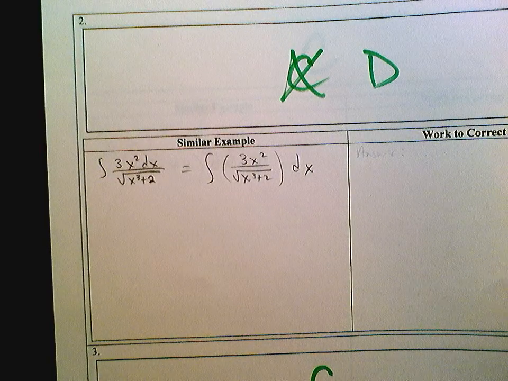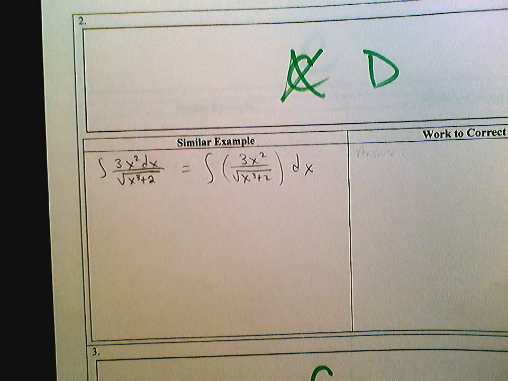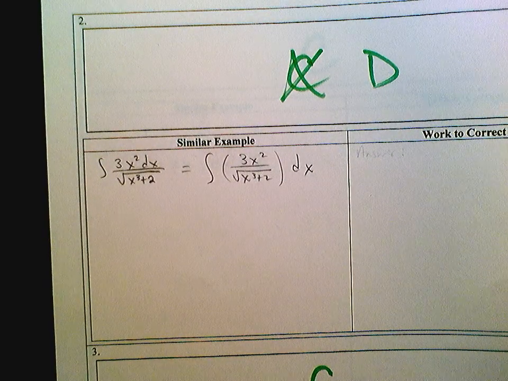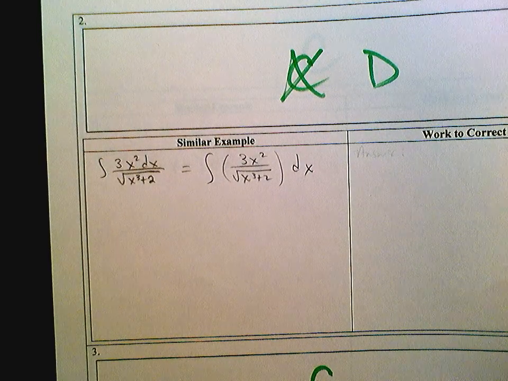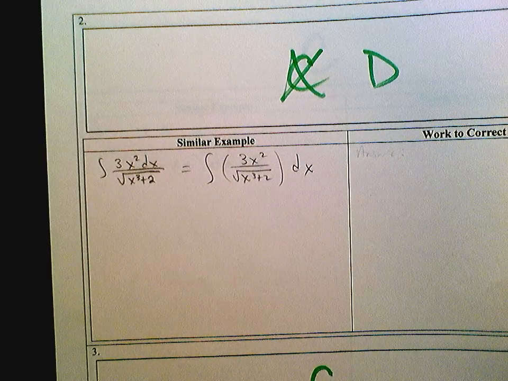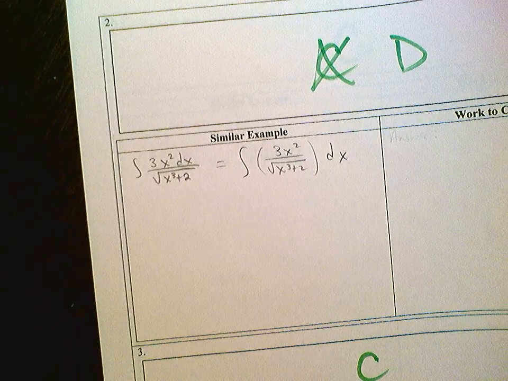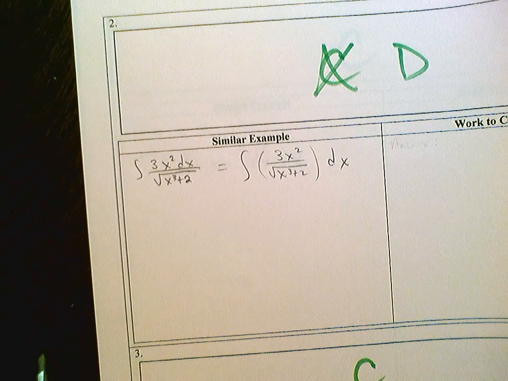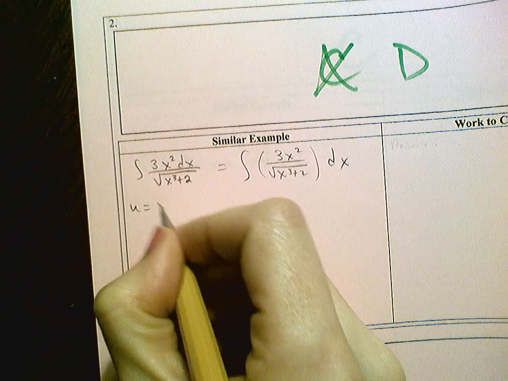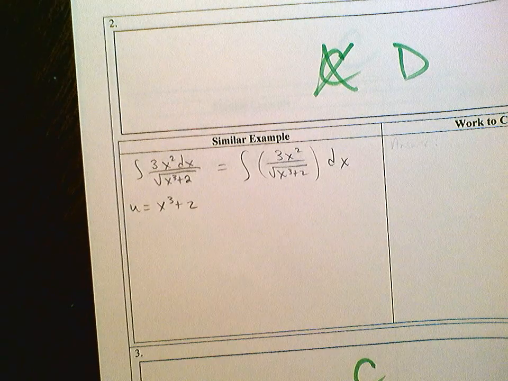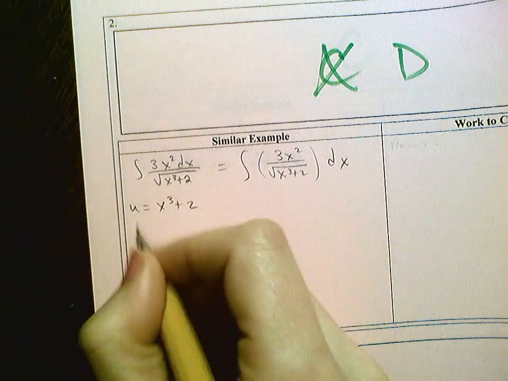Then you ask yourself: limit, derivative, antiderivative? This is an antiderivative. You go down the list of things you might do to take an antiderivative, and none of them will work, so you have to use u-substitution. That is the last resort. When you're looking for what the u should be, you should choose a function that is inside of another function. So I'm going to choose x to the third plus 2, because that is inside of the square root function.